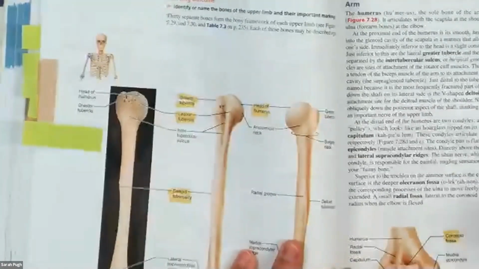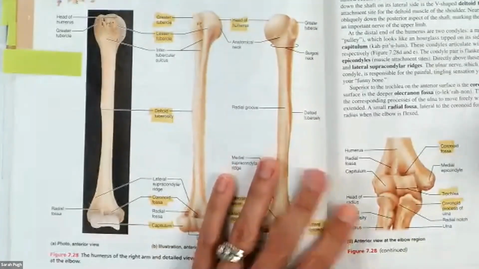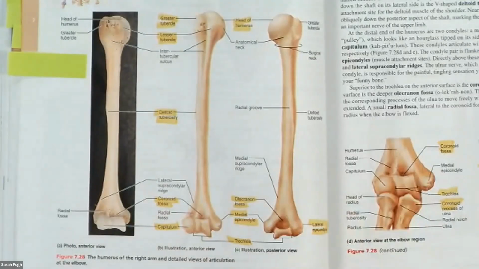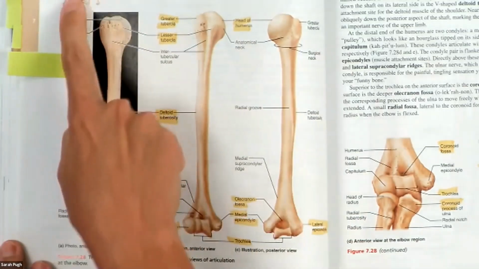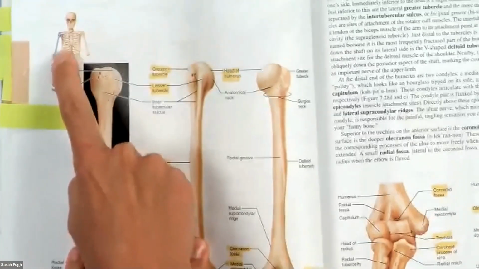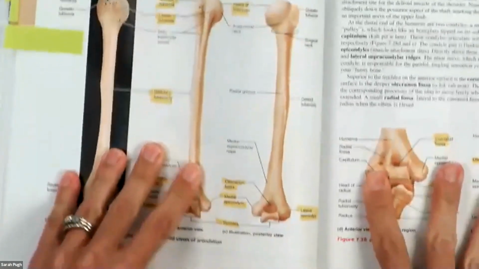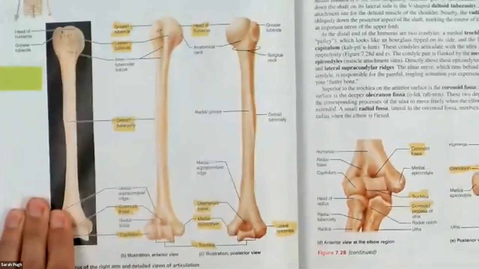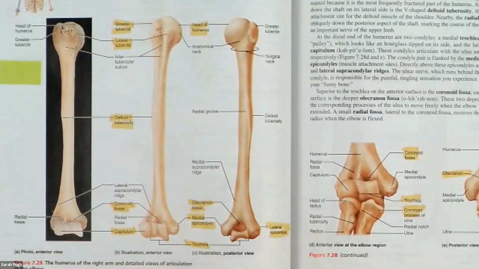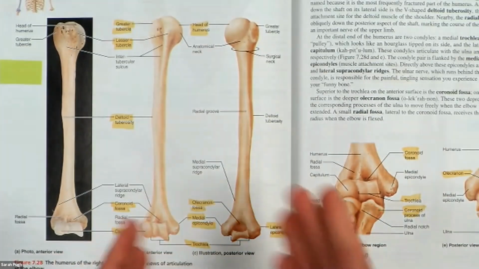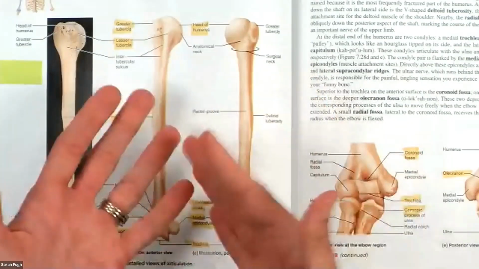Okay, so now we're going to move to the humerus, which is just on the next page, page 230. The humerus is the sole bone of the brachial region, so the sole bone of your upper arm. And there's some bone markings here that you need to know. And a lot of these bone markings have medial and lateral in the name, right? You can see these down here.